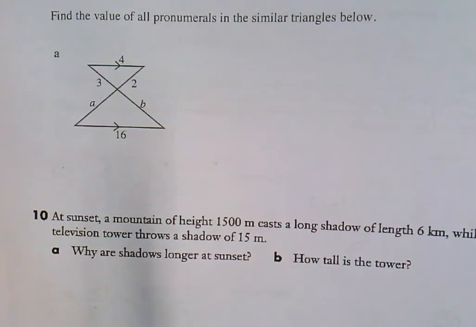Girls, over the page, find the value of the polynomials below. I've got two unknowns. Now, the problem here is the A, does it match with the 3 or does the A match with the 2? So, I have to work out which angles match which, and that's your use of geometry that will help you.